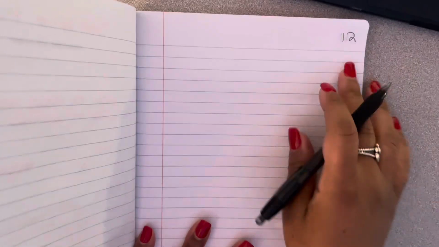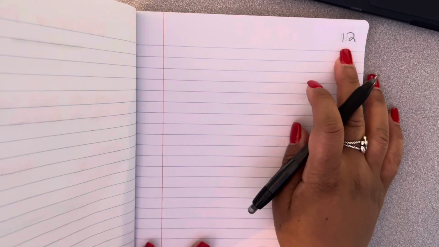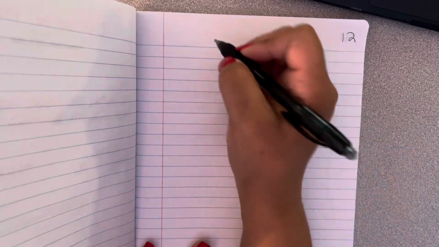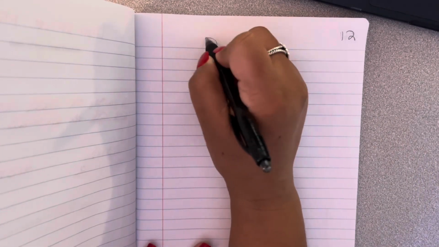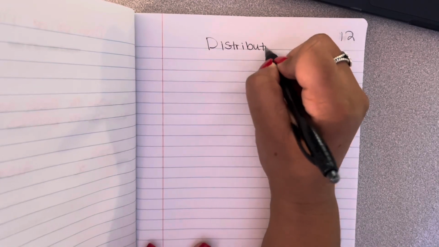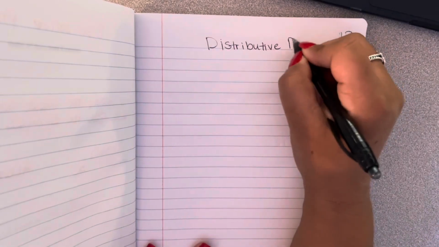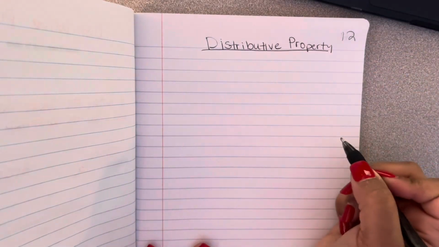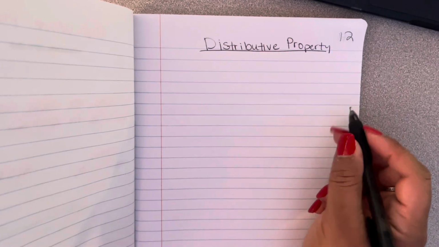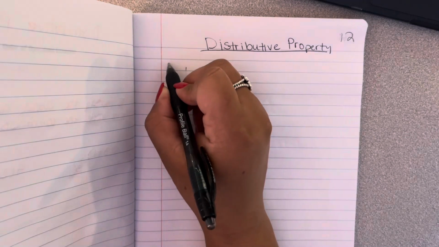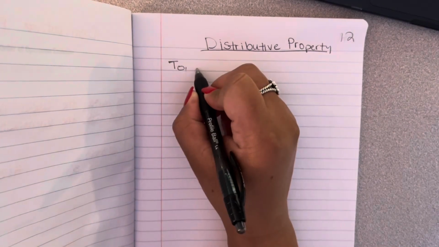Okay, we're going to take notes on page 12 for distributive property. We talked about how distributive property is to pass something out. So we're going to go ahead and label, if you have not already, the title of this page. Again, this is on page 12. And I know one of our classes we had you write something, but I'm going to tell you to make sure you have this on your paper.